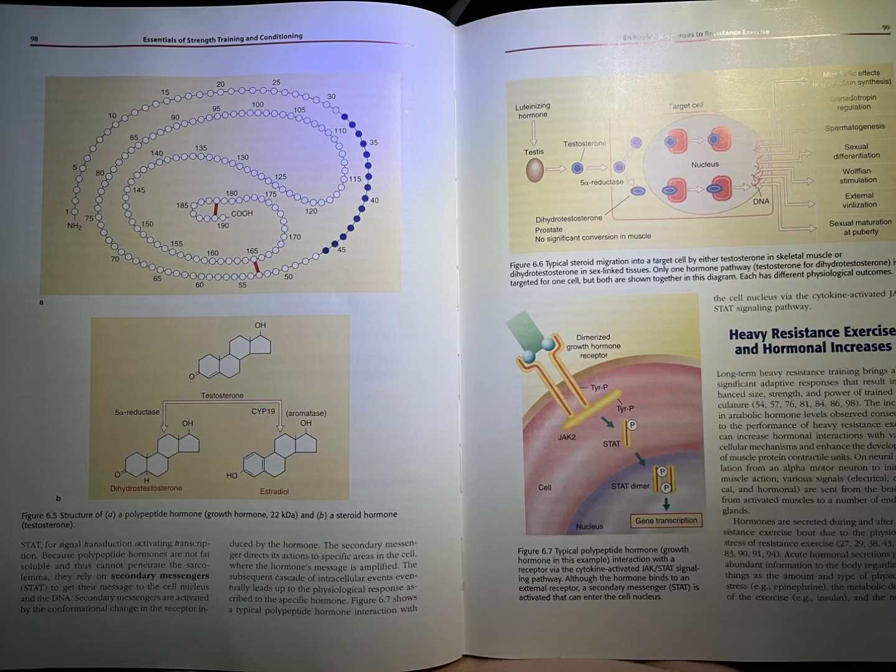Hormones are secreted during and after the resistance exercise bout due to the physiological stress of resistance exercise. Acute hormonal secretions provide abundant information to the body regarding such things as the amount and type of physiological stress, e.g., epinephrine, the metabolic demands of the exercise, e.g., insulin, and the need for subsequent changes in resting metabolism.